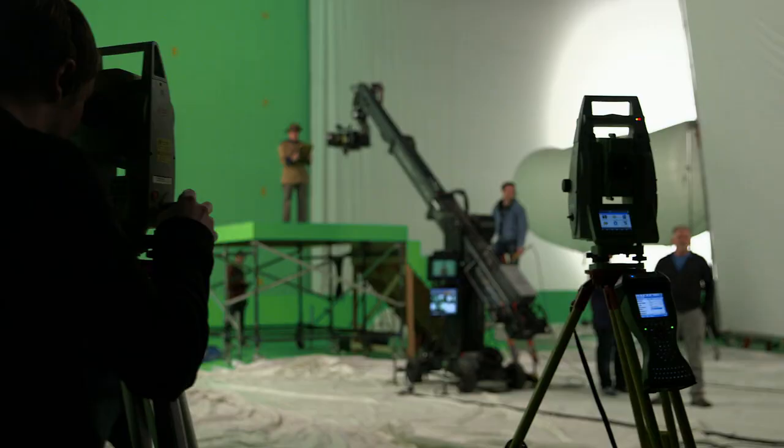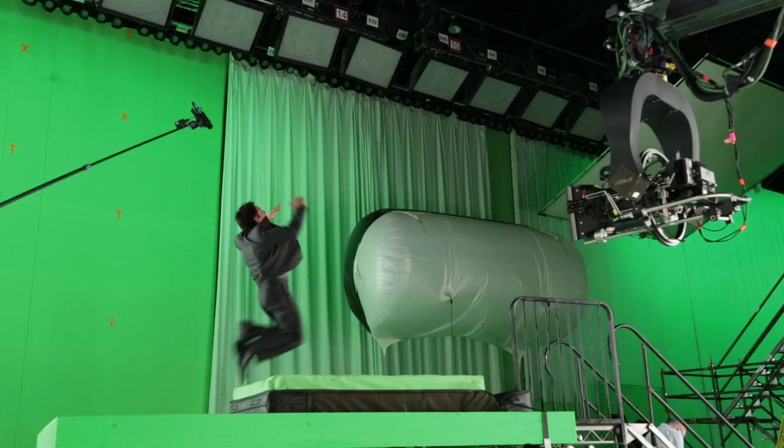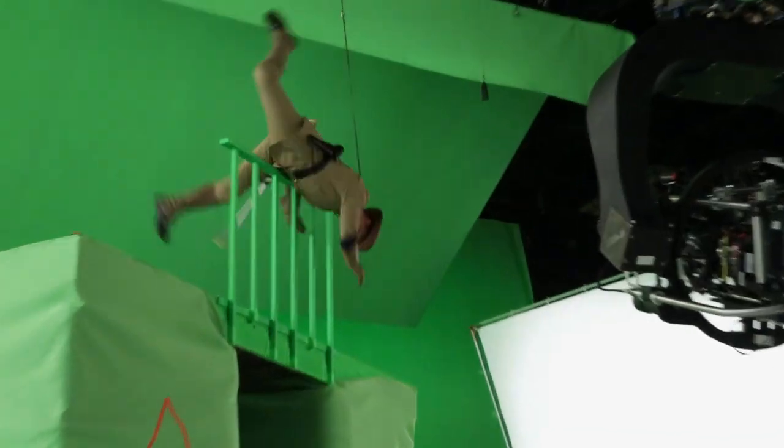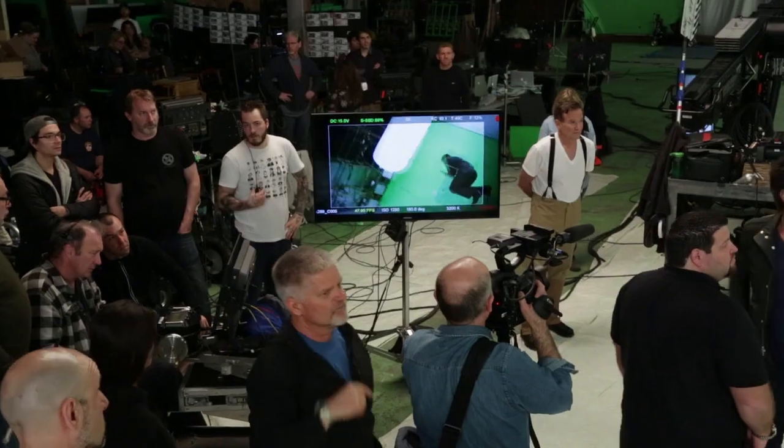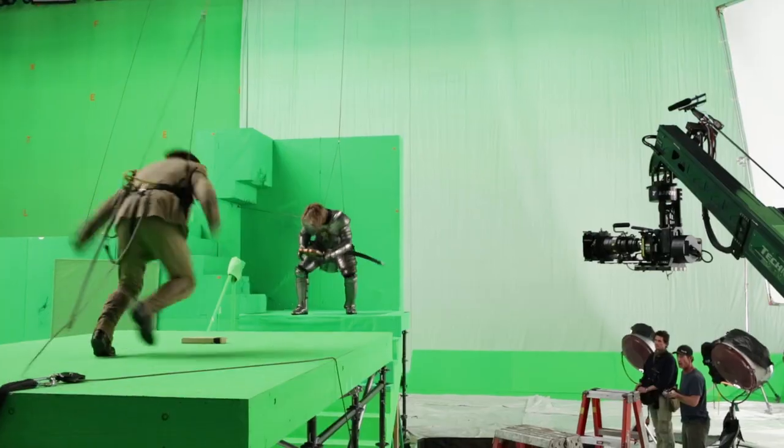Hey there, guys. Sean Levy here, director and producer of Night at the Museum. Welcome to MC Escher's Relativity. Not quite the actual artwork, but a green screen stage where we are going to bring the artwork to life.